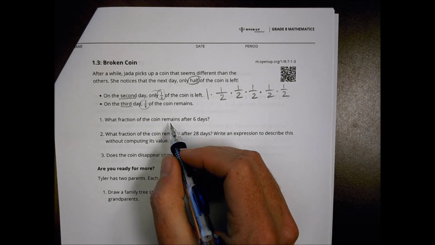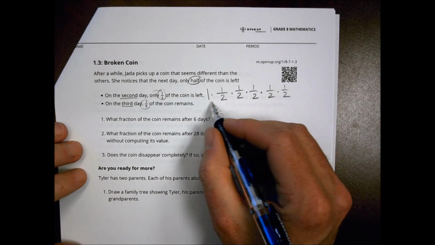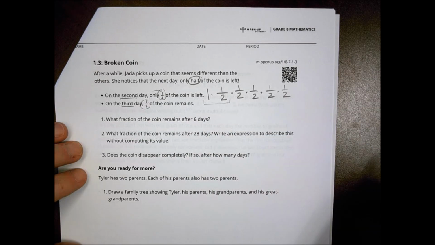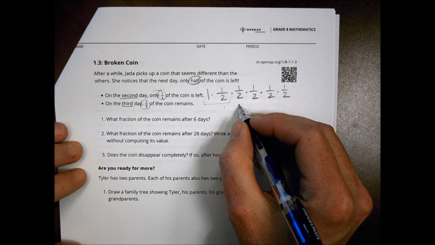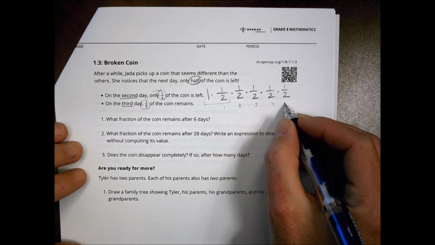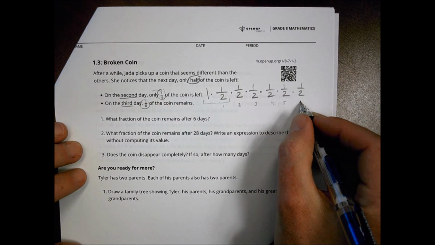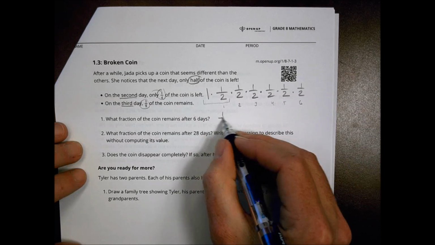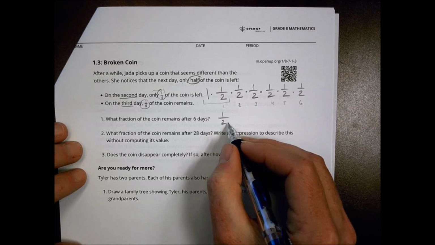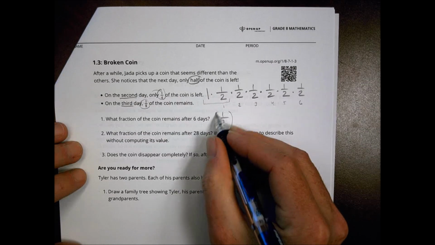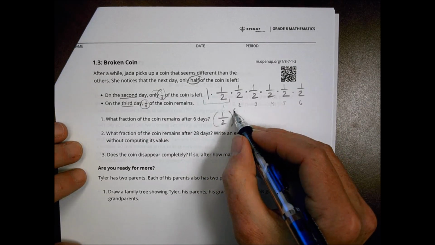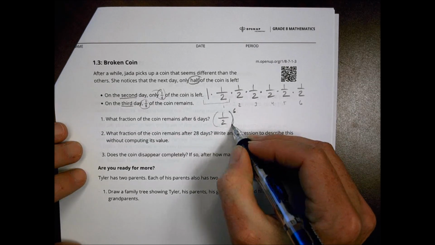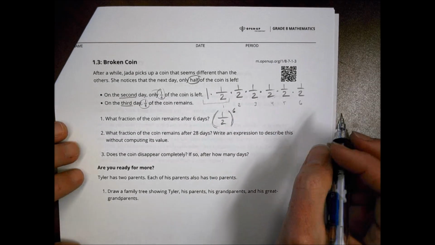So what fraction of the coin remains after 6 days? Well, the first day of halving is day 1, right? This is day 2, day 3, day 4, day 5, and if I was to write another one, that becomes day 6. What we have here is 1/2, and this is being done how many times? 1, 2, 3, 4, 5, 6 times. I have that repeated multiplication taking place 6 times.